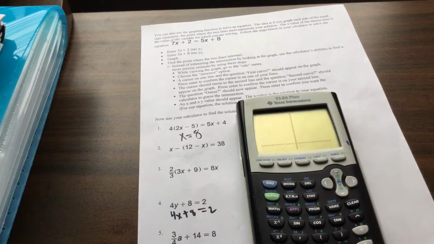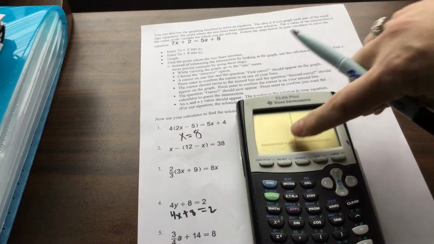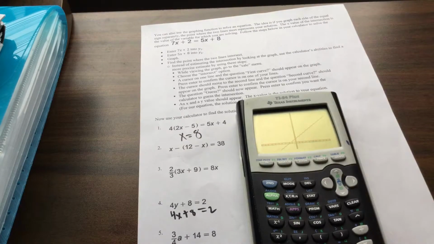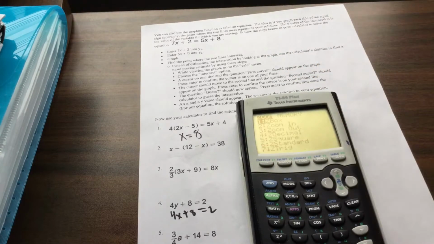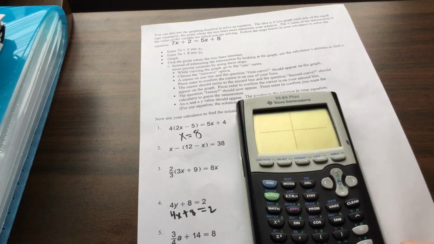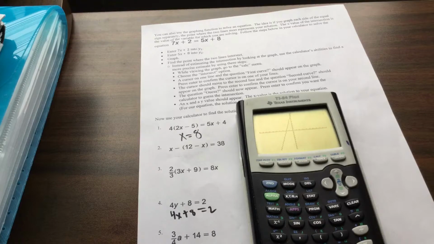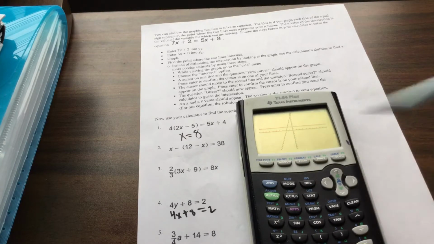If I graph that, I still have that same viewing window as before, but if I can see where they cross, it's not a big deal. If I'd rather go back to the standard view, you can press zoom, and option number 6 says Z standard. Once you choose that, it will give you that standard window again of -10 to 10. You can see the intersection a little bit better.